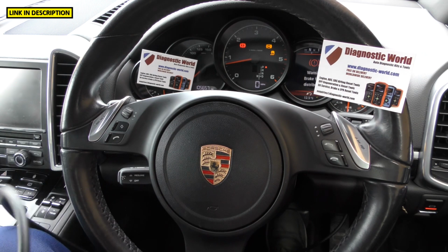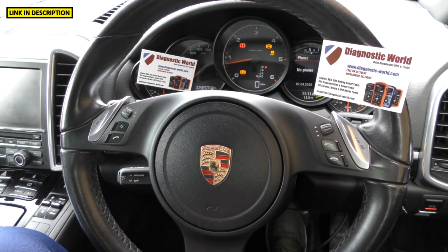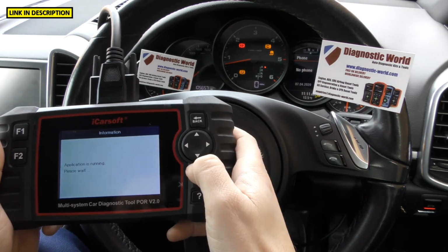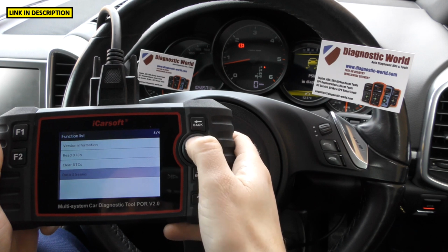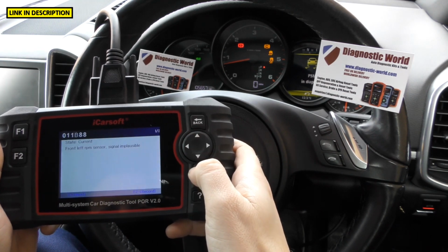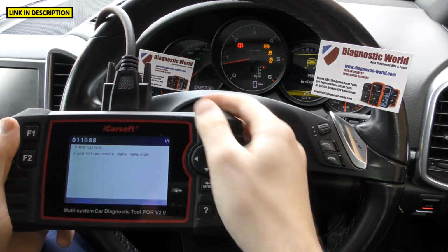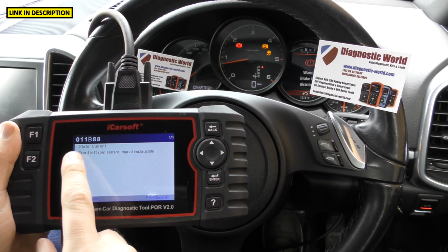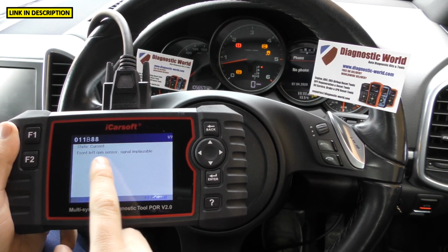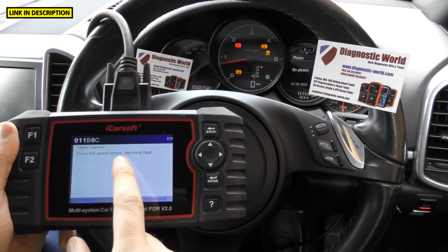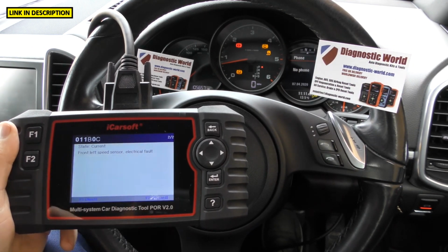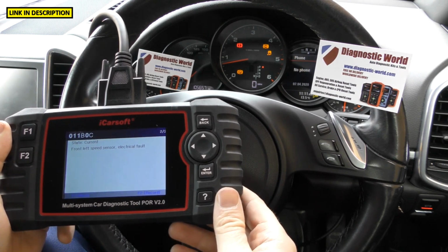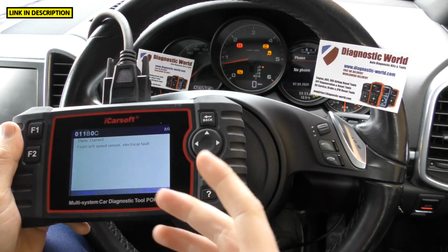Now it's giving us a strange link error there, which is not normally what we'd see. Let me just see if we get any read DTCs. Here we go. Momentarily had a little bit of a blip there, but in any case, we've got the fault code here. So we've got a front left RPM sensor and front left speed sensor. So it's giving us two faults, both relating to the front left ABS sensor, which we did know about, and we are currently awaiting a new part so we can actually fit that.